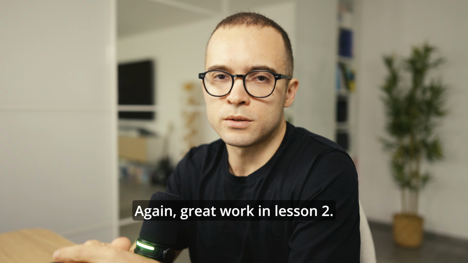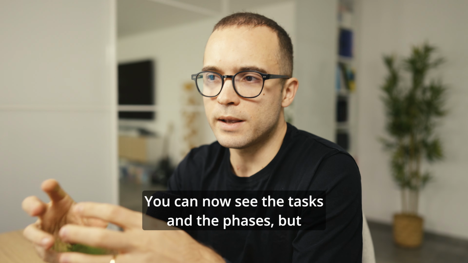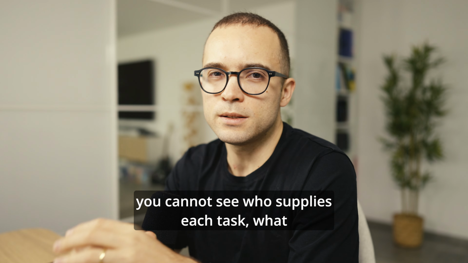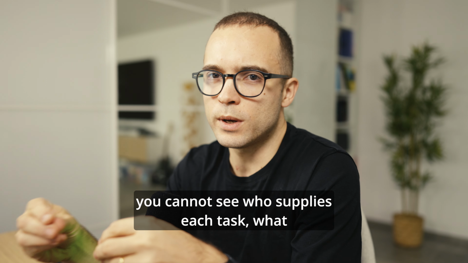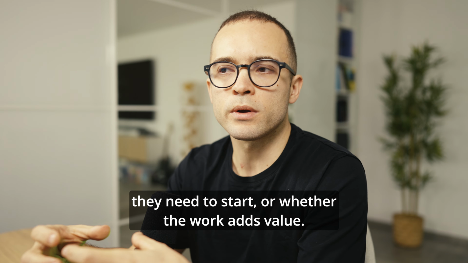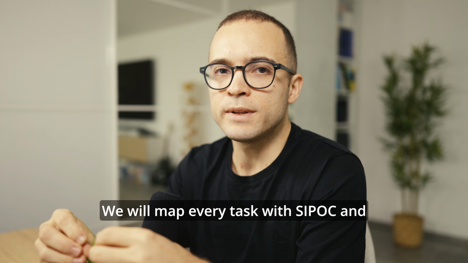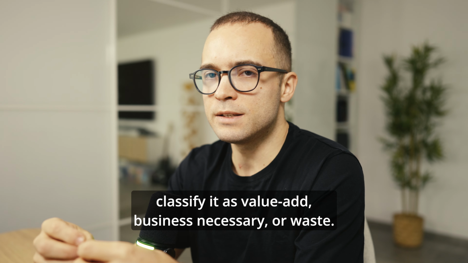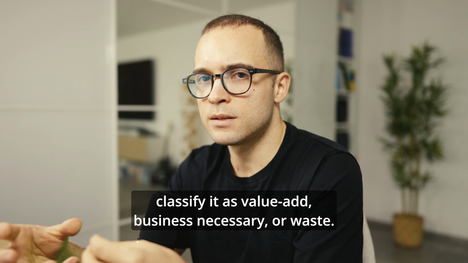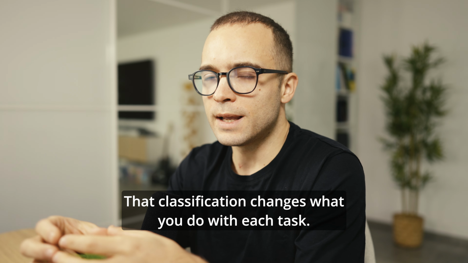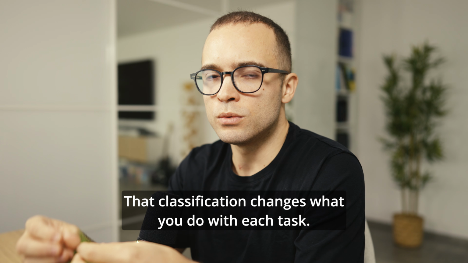Again, great work in lesson 2. You can now see the tasks and the phases, but you cannot see who supplies each task, what they need to start, or whether the work adds value. That will be in lesson 3. We will map every task with SIPOC and classify it as value add, business necessary, or waste. That classification changes what you do with each task.